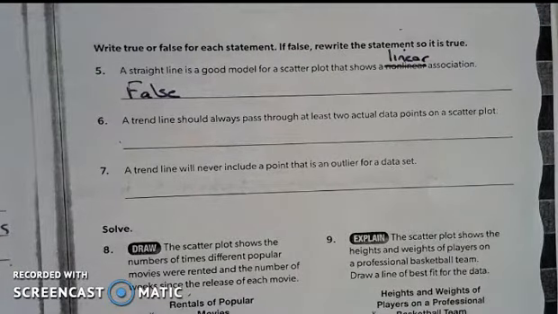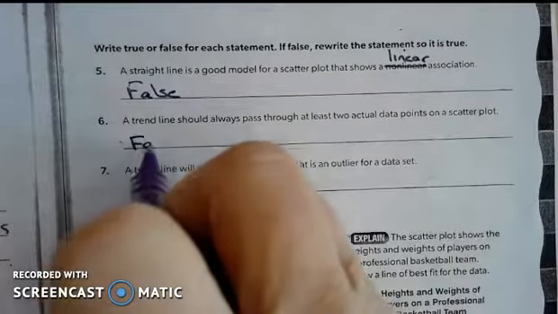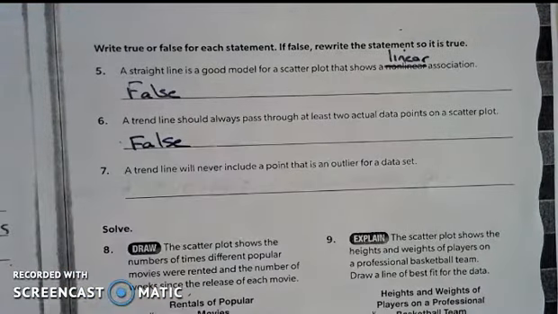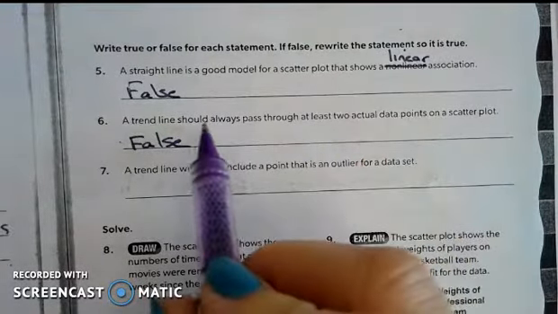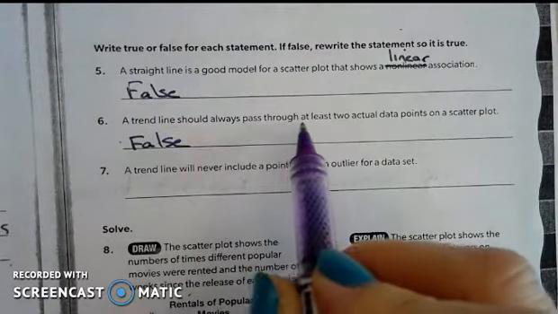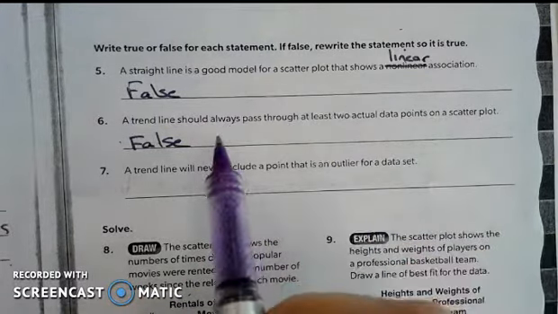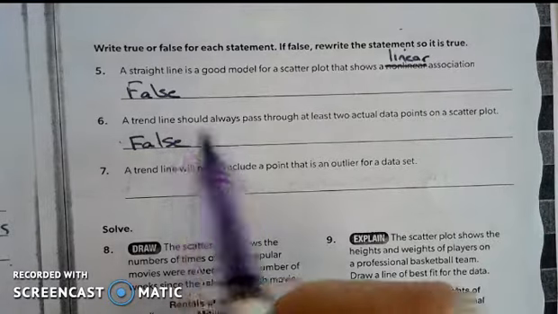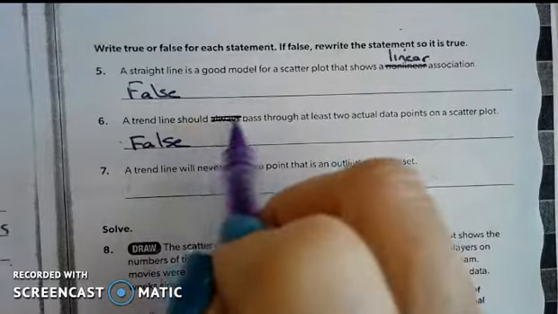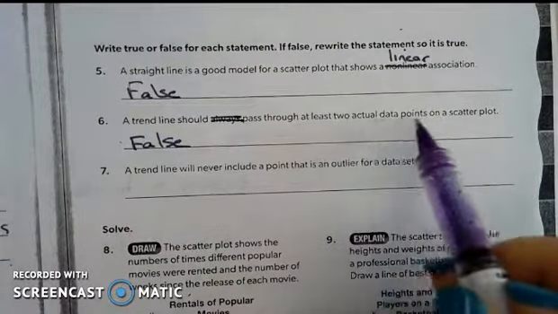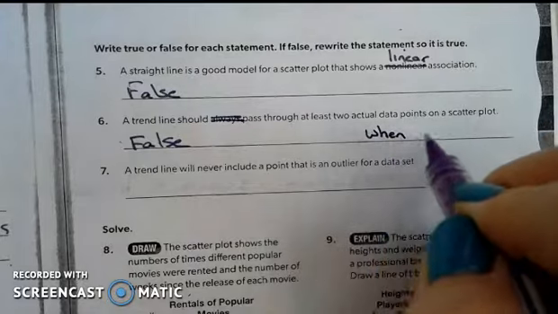Number 6. A trend line should always pass through at least 2 actual data points on a scatter plot. This is also false. A good trend line should pass through at least 2 points on a scatter plot when possible.